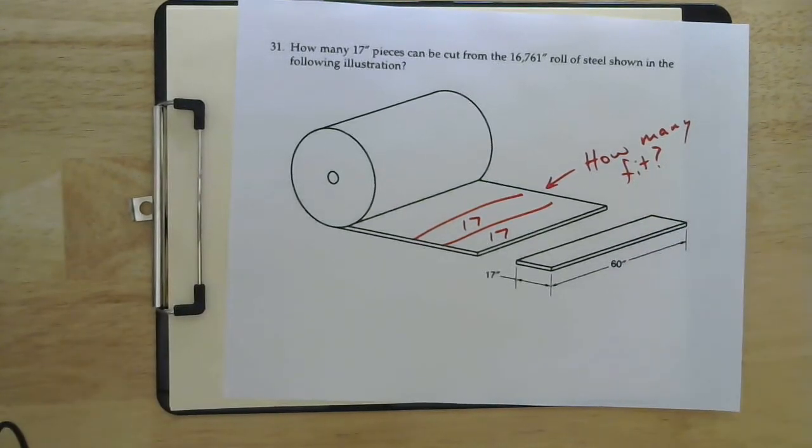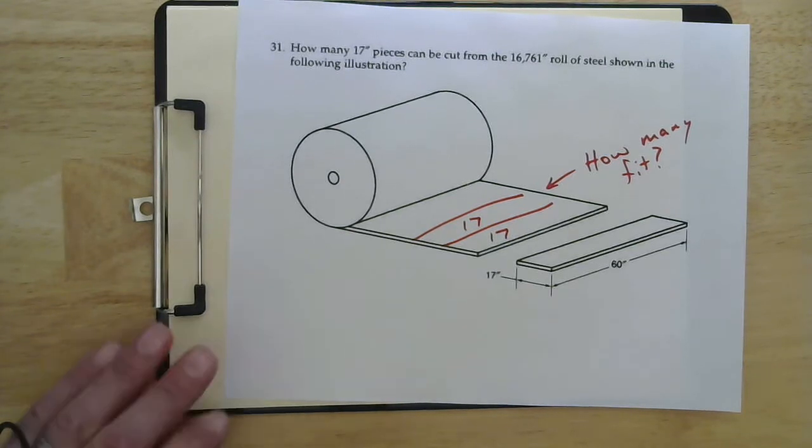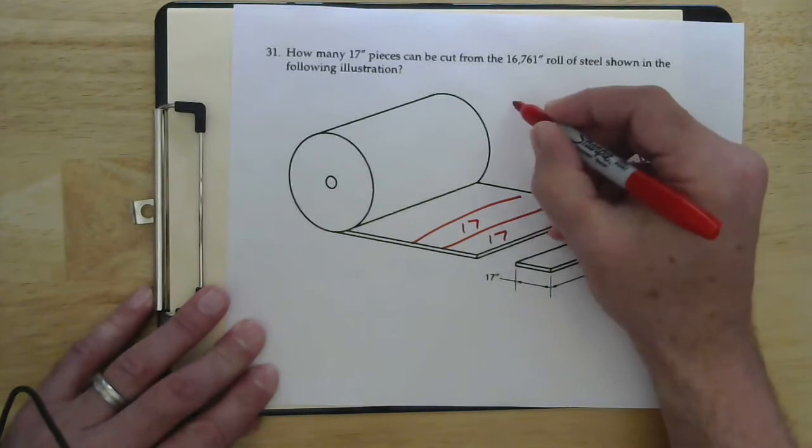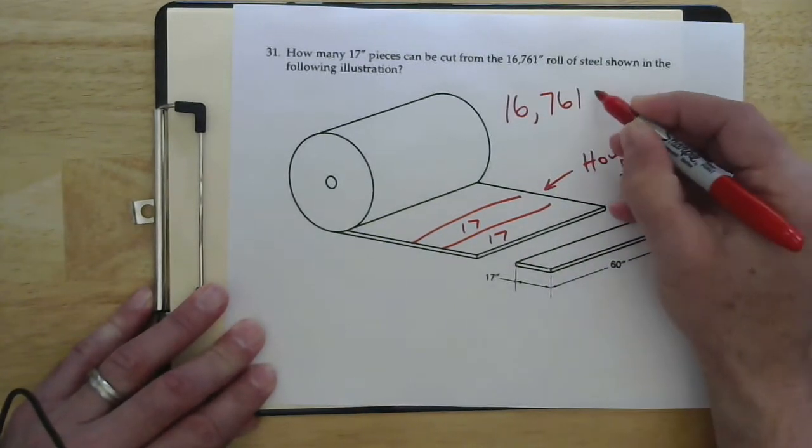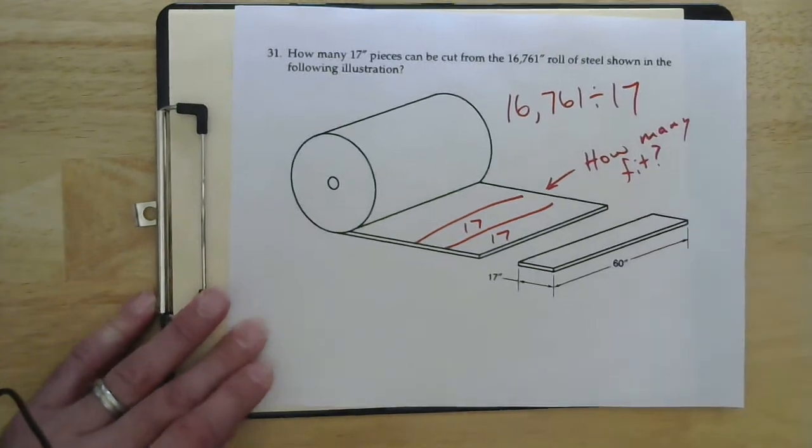So remember, when I'm looking for the number of them that will fit, it's going to be a division problem. If I knew how many of them I was going to use, and I wanted to know how much total steel I would need, that'd be a multiplication problem. But I know the total amount of steel I have. I know the small measurement, and I want to know how many of the small things will fit into the large thing. That makes it a division problem. So it's 16,761 divided by 17.